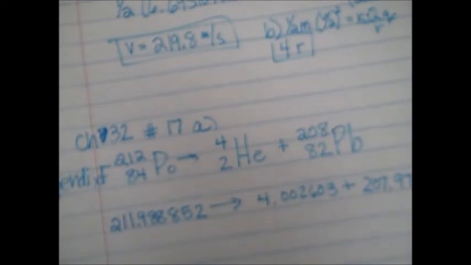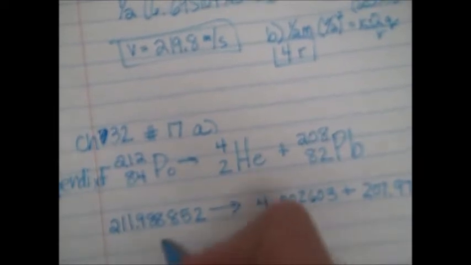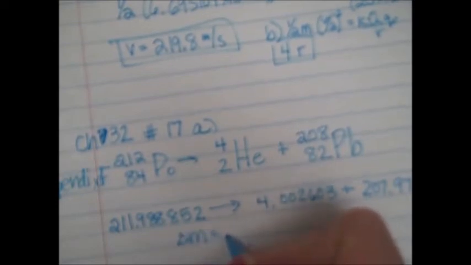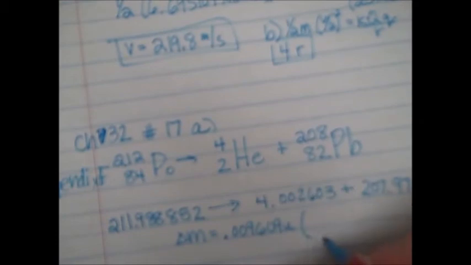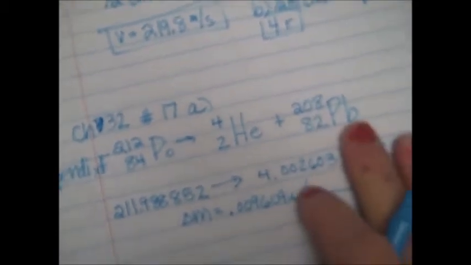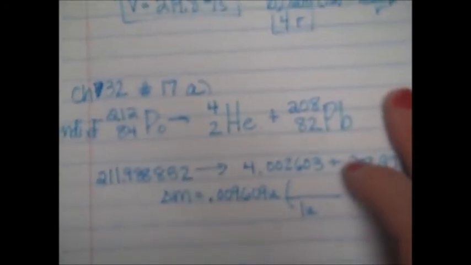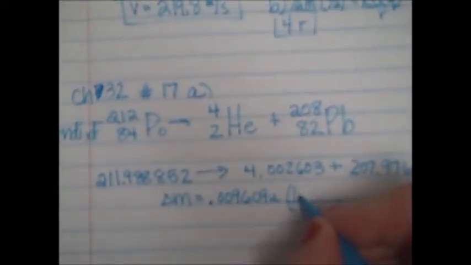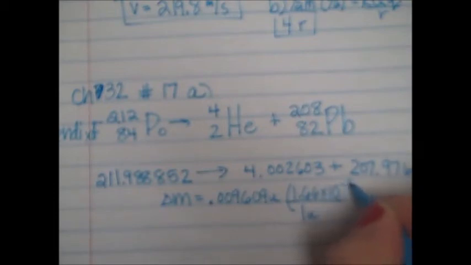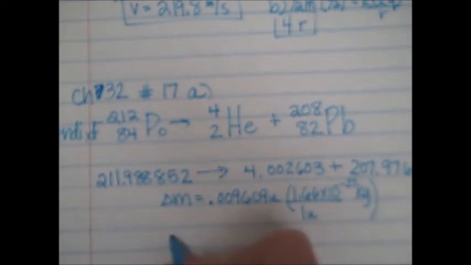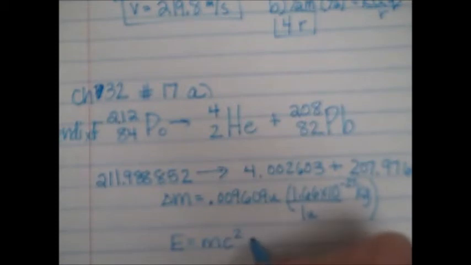So from that, you are able then to find each of these parts and the amount of mass that is sort of missing here. And so the change in mass I end up getting is 0.009609 u. And if I convert that from u to kilograms, where 1 u is 1.66 times 10 to the minus 27 kilograms, I can then get how many kilograms this is and do E equals mc squared.